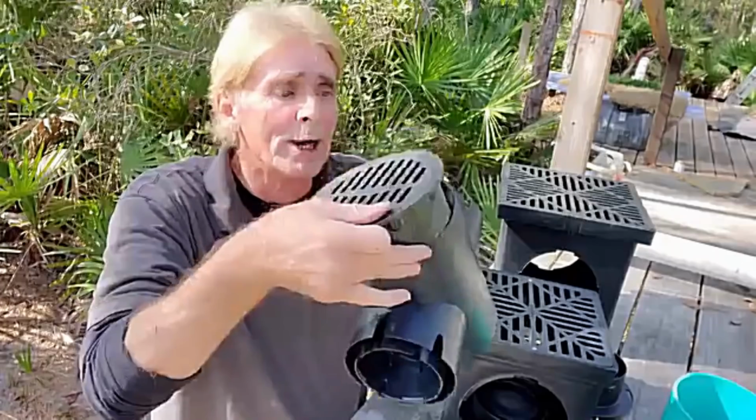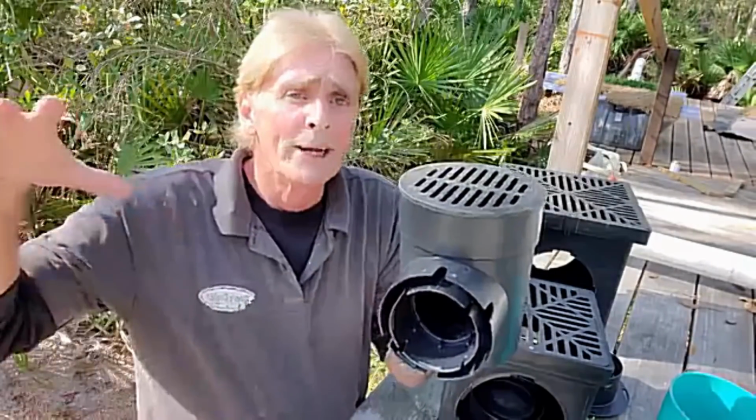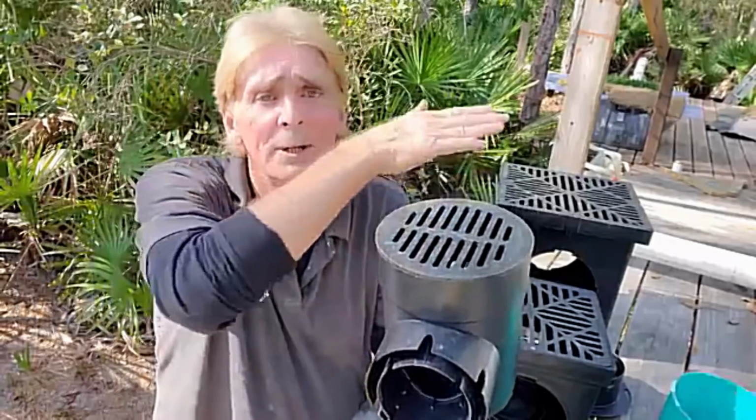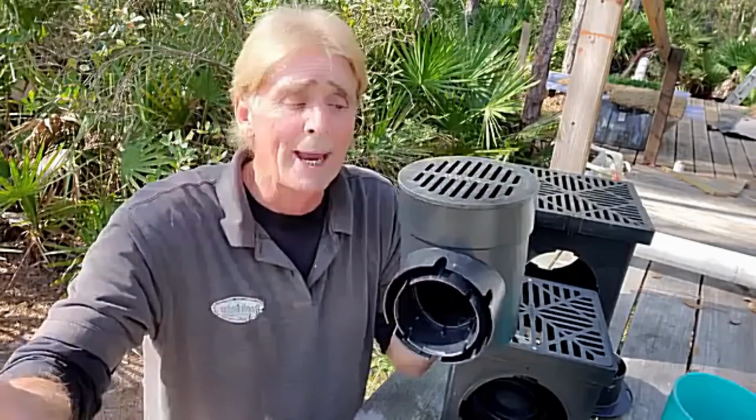So you put the grate on the top. This goes in the low spot of the yard. When it rains hard, all that water pours into the basin. It just pours into the basin and the pipe carries it away.